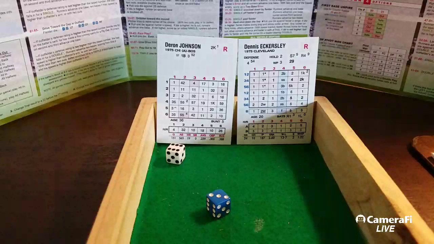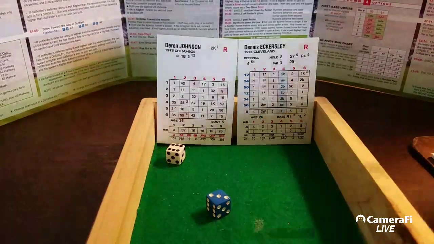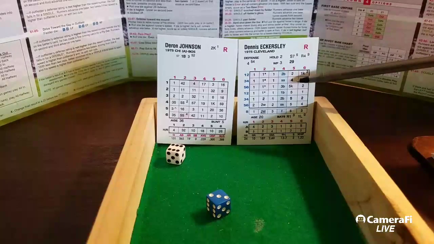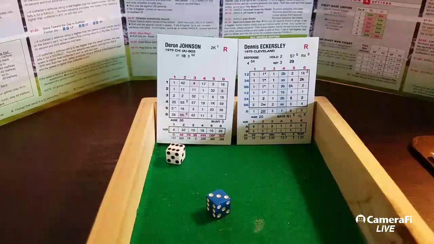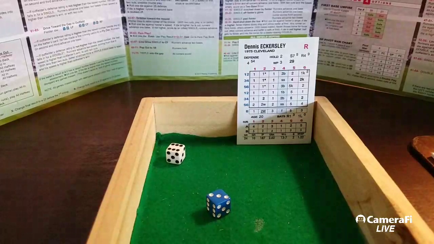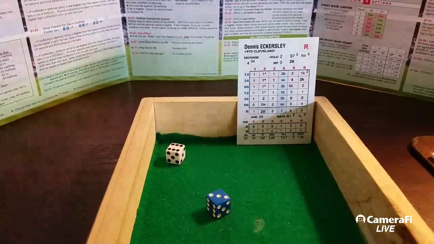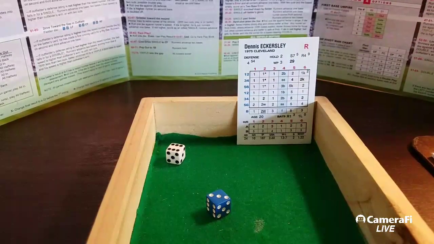That's a 5-6-3. 5-6 is a 2. And a 5-3 for Eckersley against a righty is a 4. That's a total of 6 in column 5, and that's a walk. So as we said, column 5 is where your walks will come from. And Eckersley, apparently, this is before he had the days of great control because you can see how high his numbers are in column 5. That means he had a lot of walks.